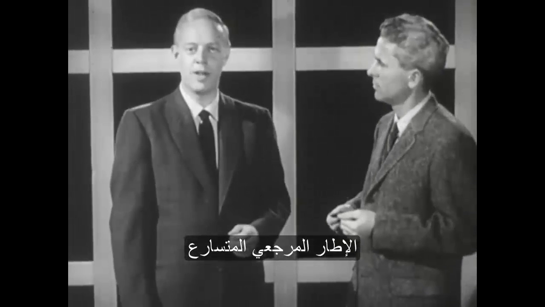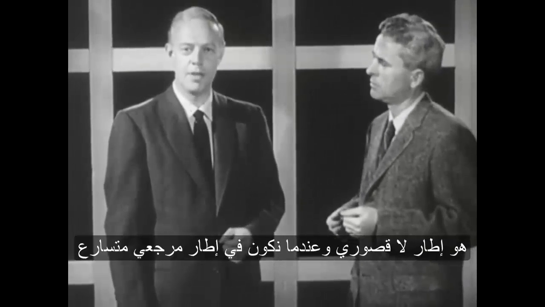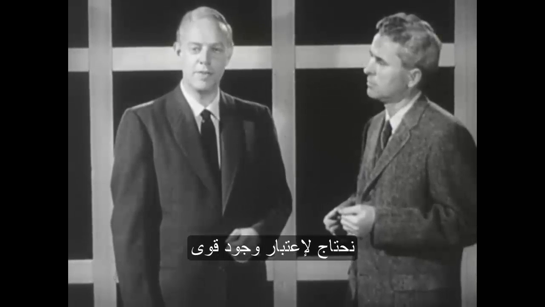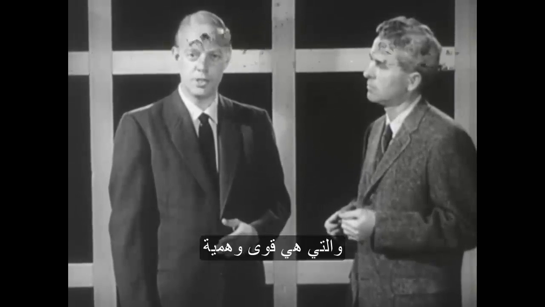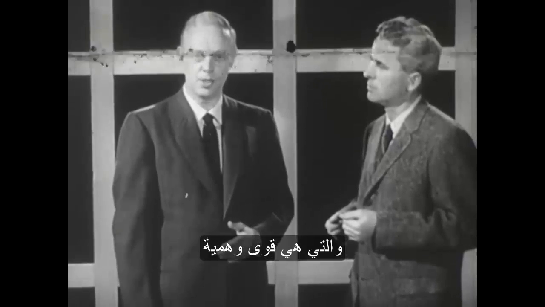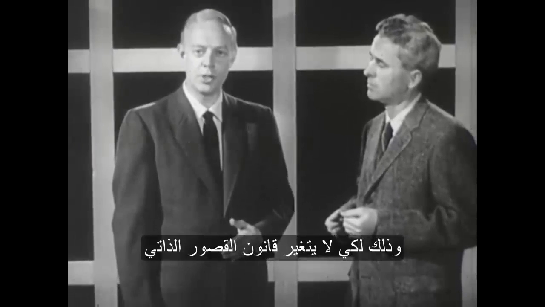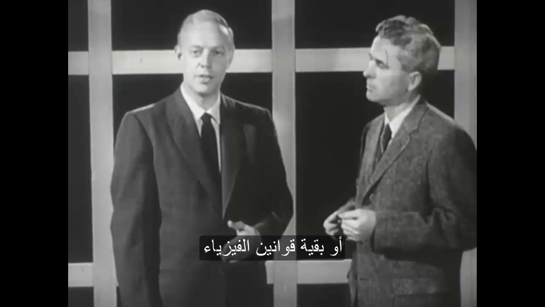An accelerated frame of reference is not an inertial frame. And when we are in an accelerated frame, we have to introduce forces, which we call fictitious forces, in order that the law of inertia and the other laws of physics don't change.